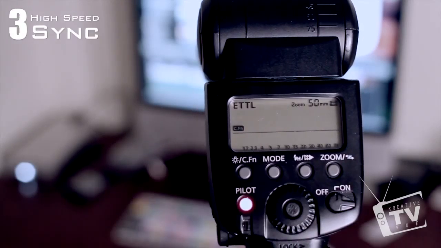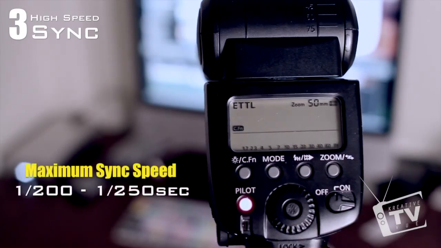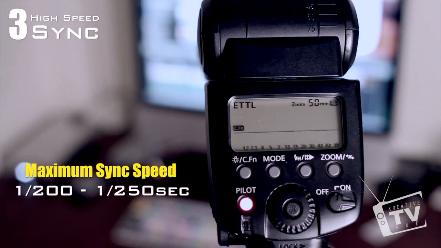Now, another thing to be aware of, and this is the other thing we're going to cover, is your sync speed. Some cameras are limited to 1/250th of a second or 1/200th of a second. Just depends on which camera you have. This means that with an external flash mounted on your camera, the fastest your shutter speed will be is 1/250th of a second or 1/200th of a second.